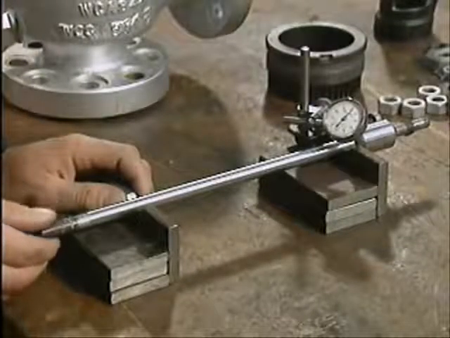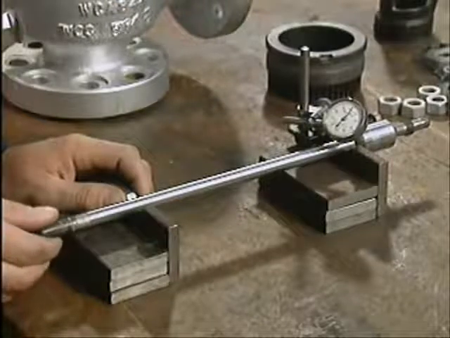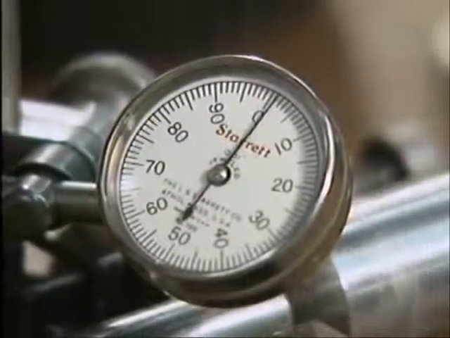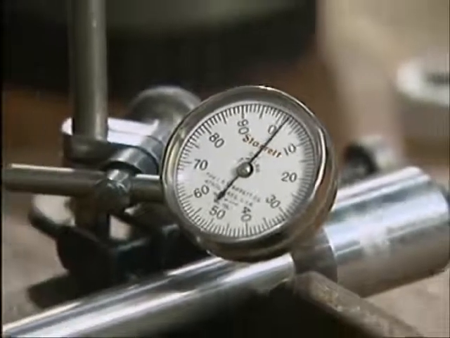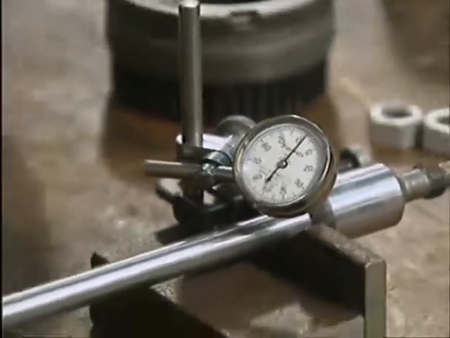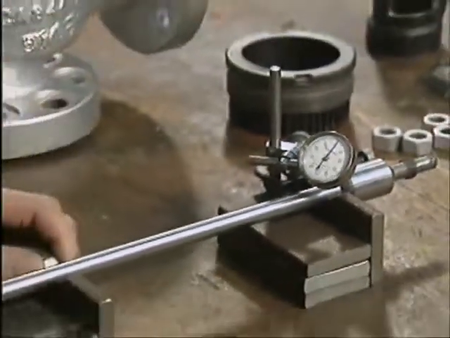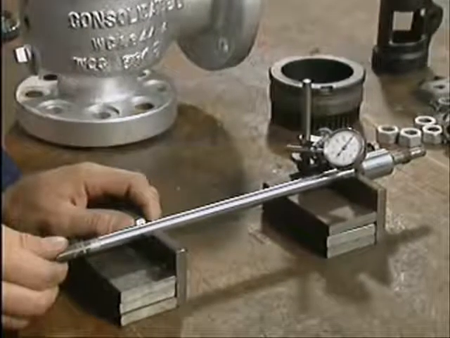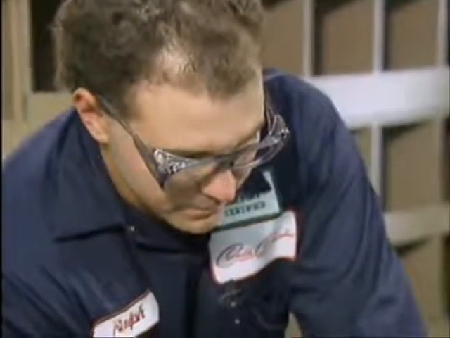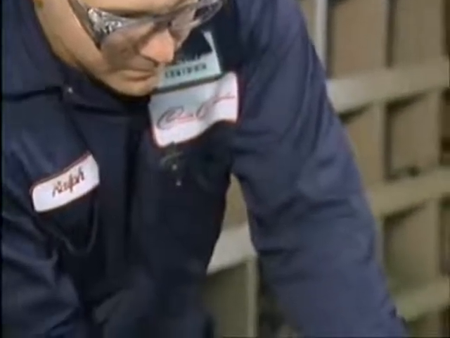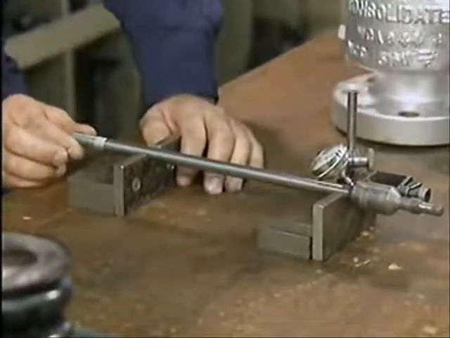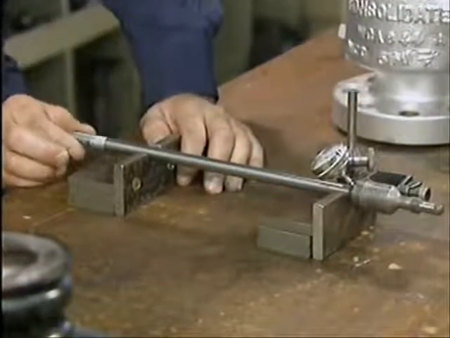Rotate the valve stem slowly while you watch the dial. Be careful not to bump the valve stem or the dial indicator. Compare the maximum change in the reading on the dial indicator with the specifications given by the manufacturer. If the runout is within the specifications, you can reinstall the valve stem. But if it isn't within the specifications, this indicates there's an irregularity in the shape or the straightness of the valve stem, and you must replace it.